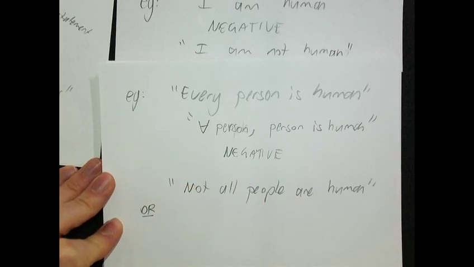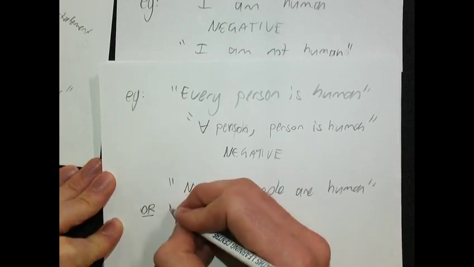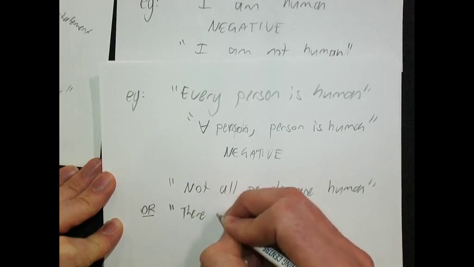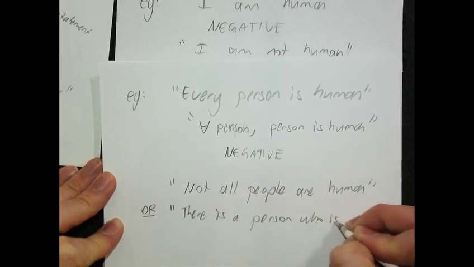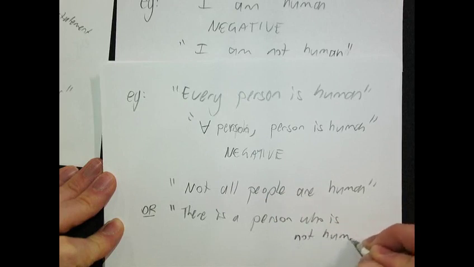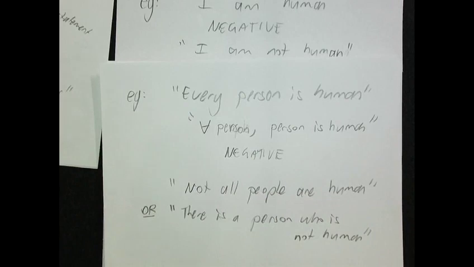Which is the same as saying, there is at least one person, there is a person who is not human. Okay, to say not everybody is human is the same as saying here are all people who are, there's at least one, maybe several, but there's at least one person who isn't. Okay, and together they cover everything.